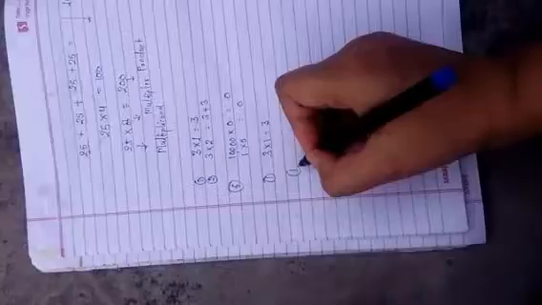Eighth property: the product divided by the multiplicand equals the multiplier, and the product divided by the multiplier equals the multiplicand. The last property: in a multiplication operation, the product remains the same even if the order is changed.